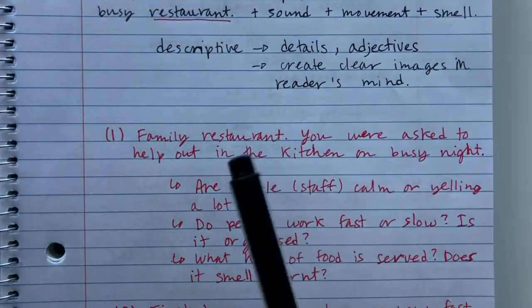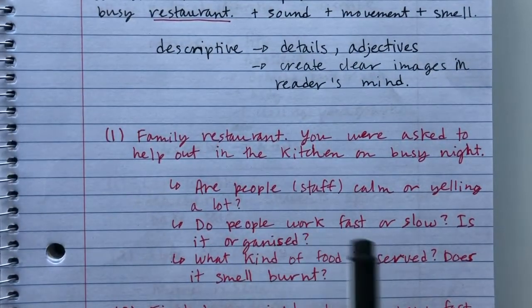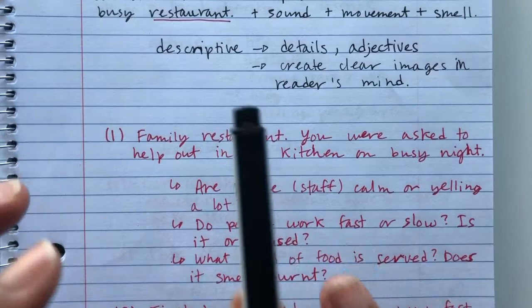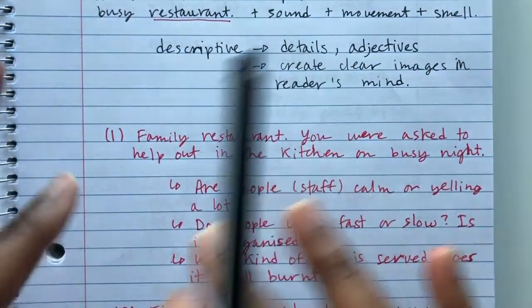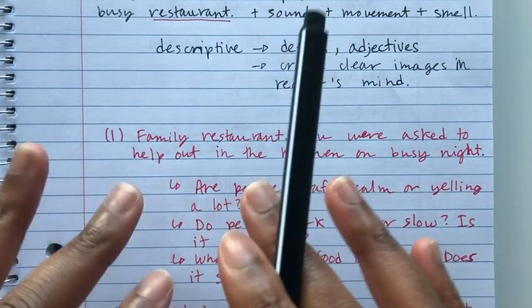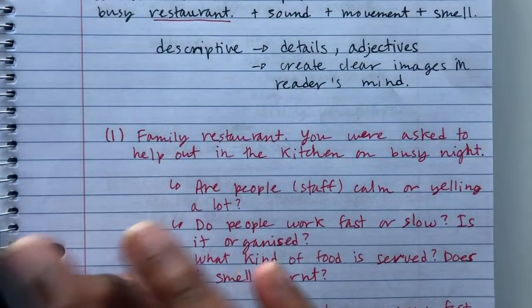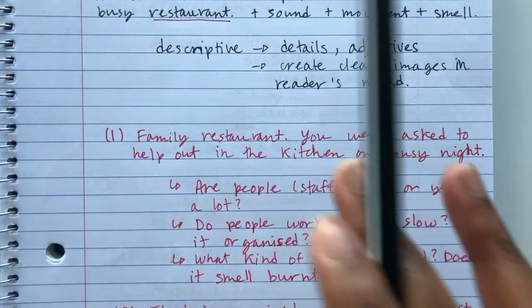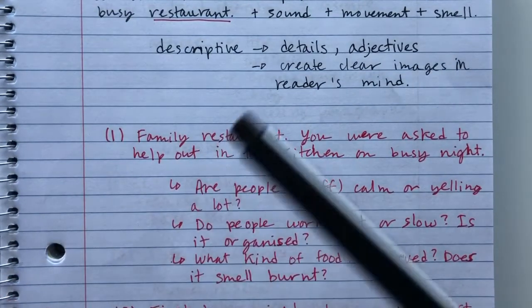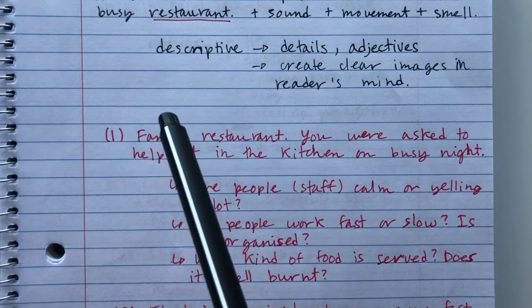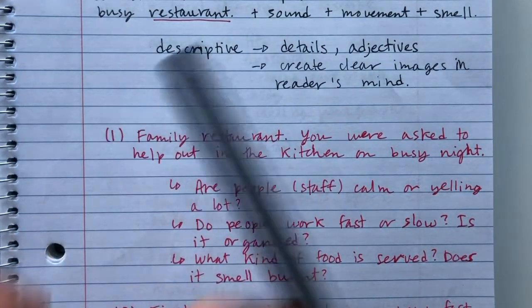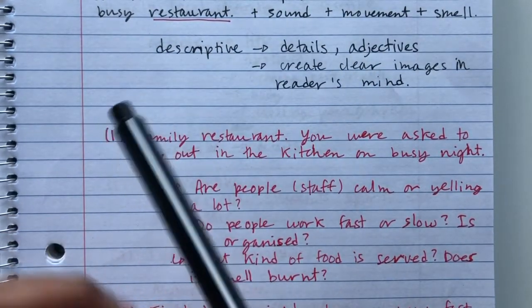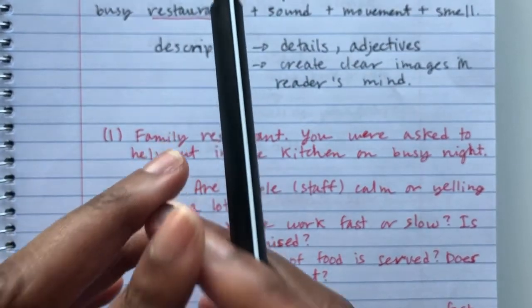Okay, so imagine you have invisible powers and just imagine yourself in that busy kitchen. And maybe think about a kitchen that you saw in a movie or even at your kitchen at home, and try to imagine what it looks and what it feels like if you were there and if you had to explain to people what you experienced. That would help you a lot.